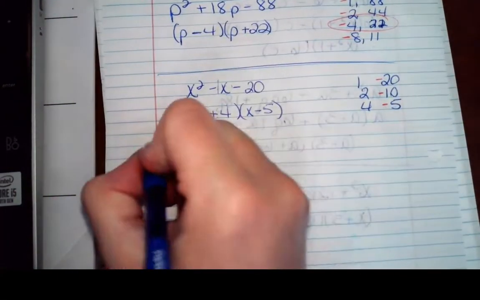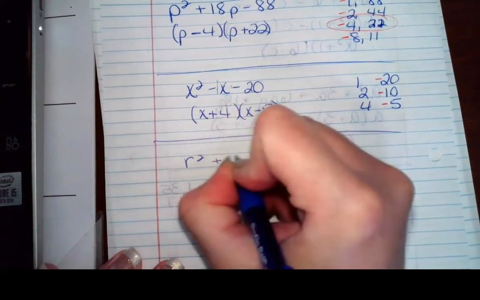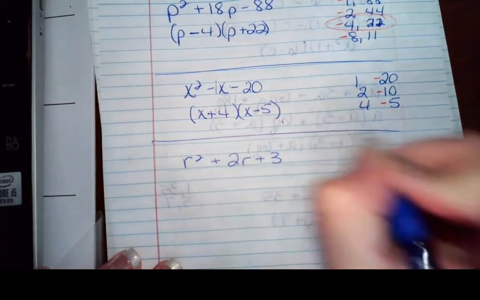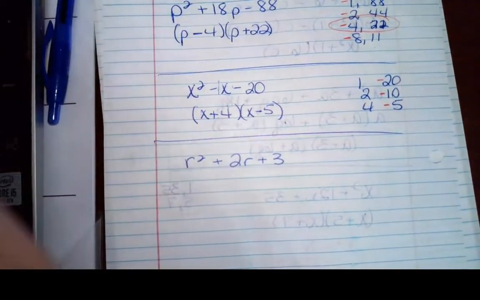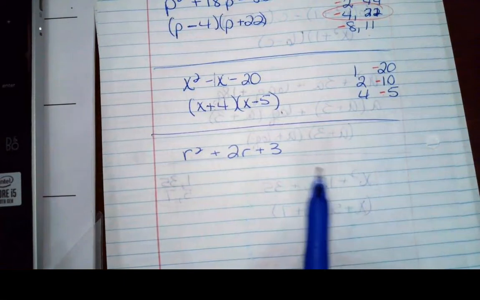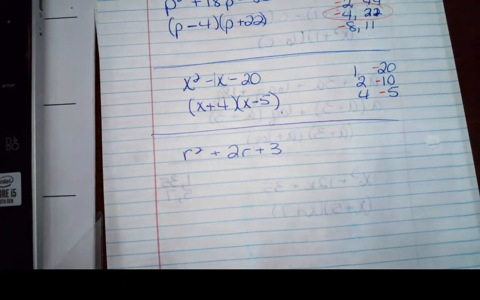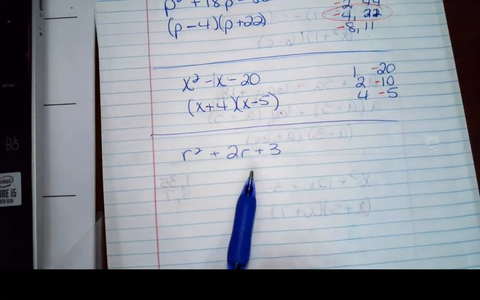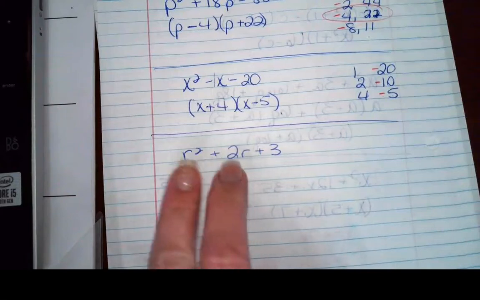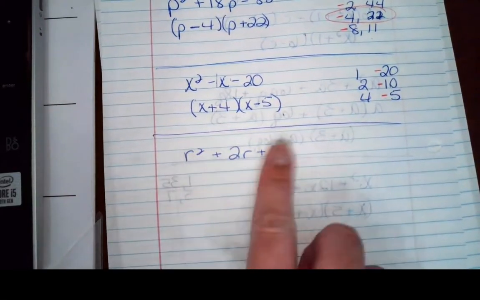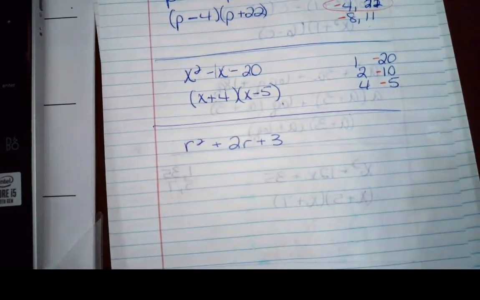All right, r squared plus 2r plus 3. All right, so it's Halloween and I'm recording this. Okay, so I need two numbers. First thing I do every time I factor is, is there anything common? They have r's, he doesn't. There's no numbers across all three, so there's nothing common.